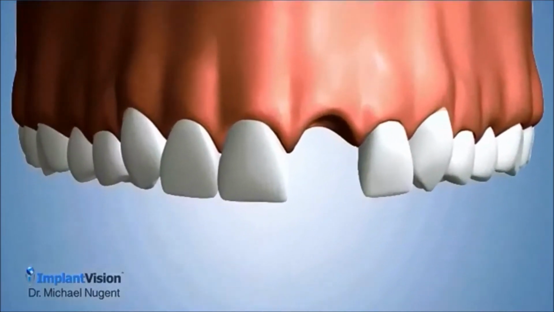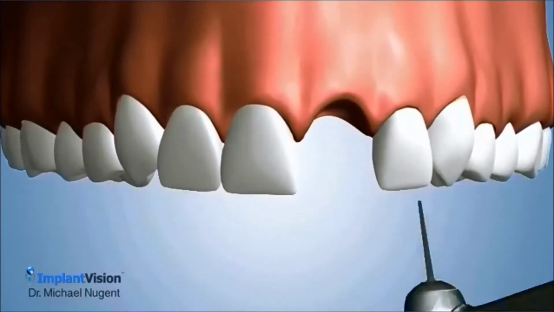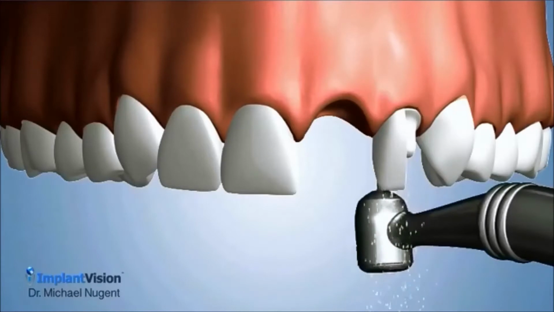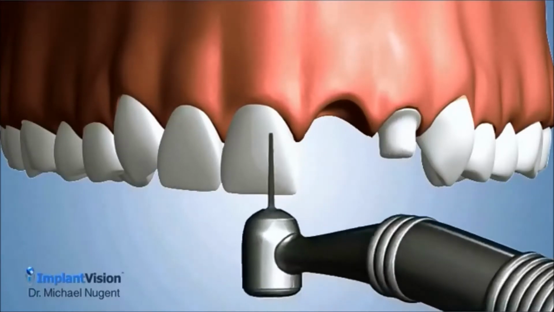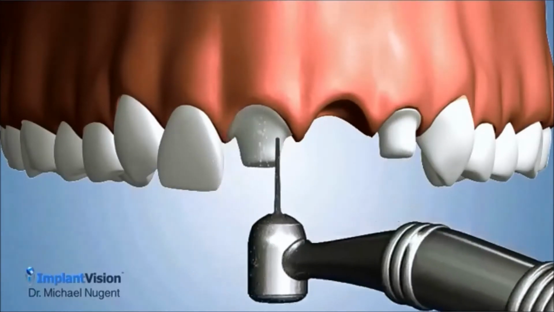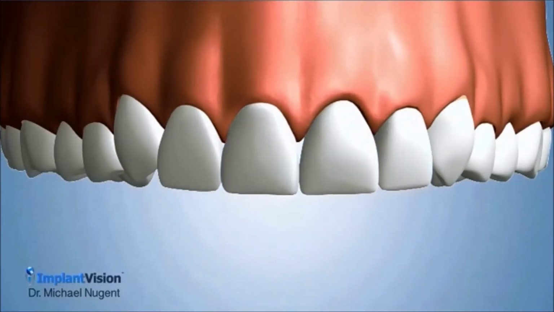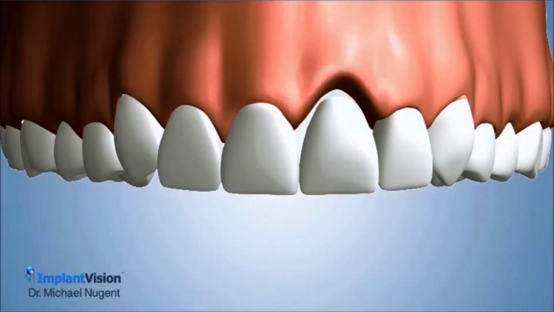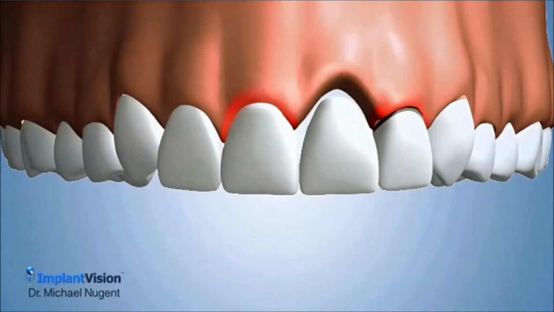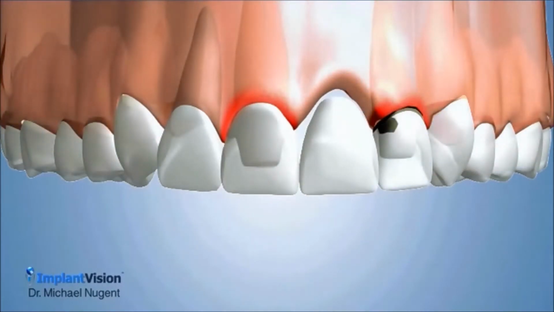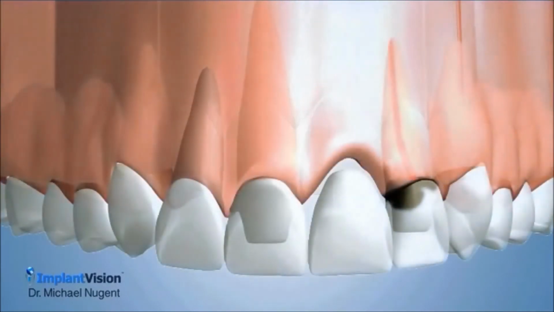The third option is referred to as a fixed bridge. A high-speed drill shaves down a significant amount of the neighboring teeth's natural structure. This prepares the teeth for the fitting of a fabricated 3-unit bridge that is cemented in place. However, bone loss soon occurs, and plaque buildup is common below the margins of the crowns. The neighboring teeth lack adequate tooth structure, which makes them weaker and more susceptible to tooth decay.